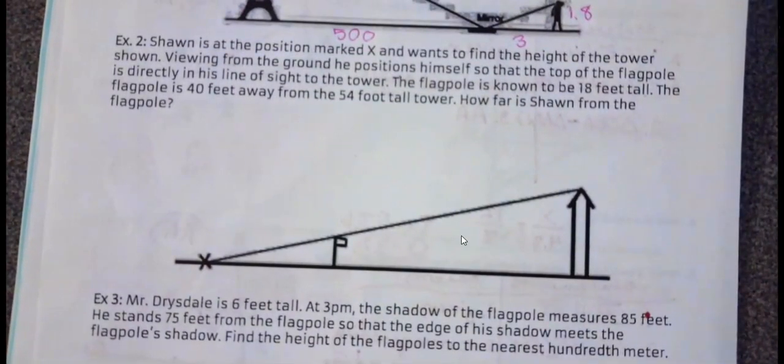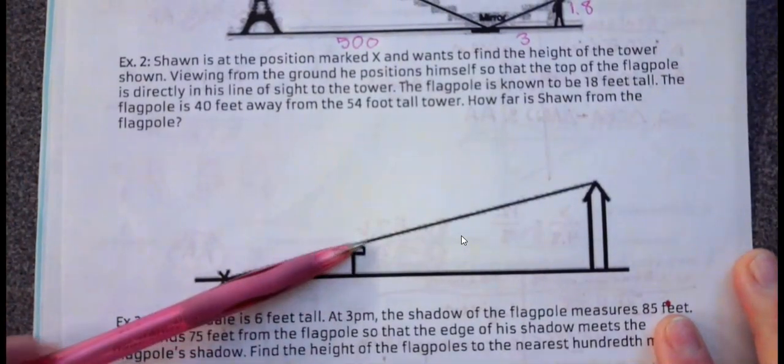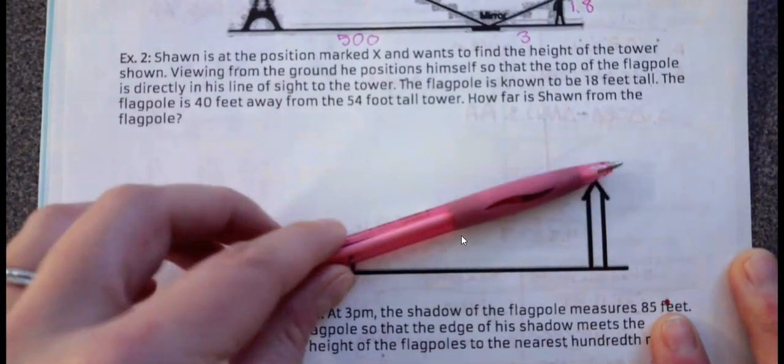It'll be like a mirror. On Delta Math, you'll see problems like this, where there's a mirror. And then the second type of problem is this one right here. Sean is at a position marked X and wants to find the height of the tower shown. So he's standing here and he sees the top of the flagpole and the top of the tower all in a direct line.